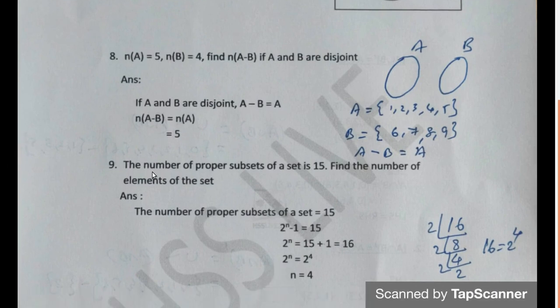Then the ninth question and the last question. The number of proper subsets of the set is 15. Find the number of elements of the set. That's given. We have the formula in the previous page, in the first or second page. Number of proper subsets means 2 raised to n minus 1, which is 15. So 2 raised to n is equal to 15 plus 1, that is 16. So 2 raised to n is equal to 16.